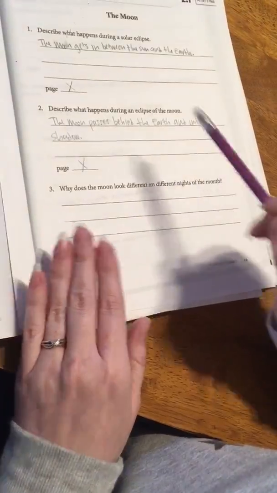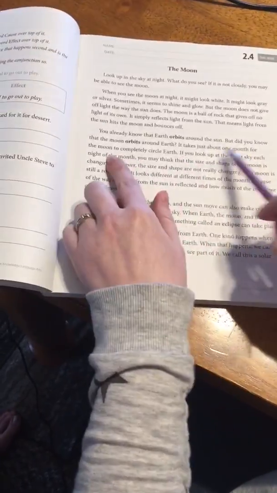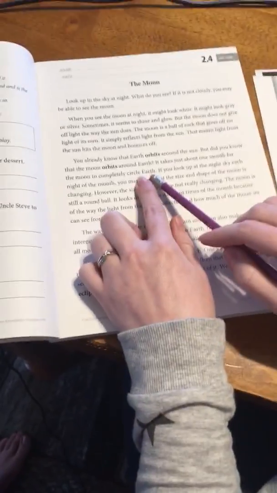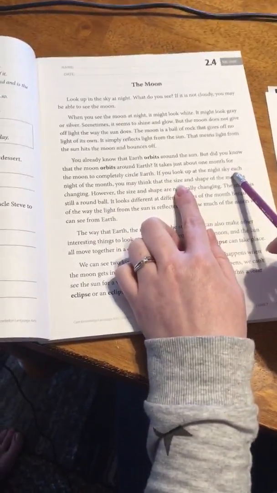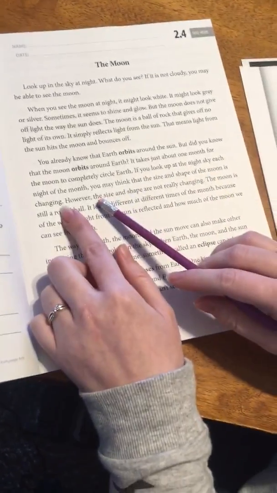Why does the moon look different on different nights of the month? Okay, this didn't really tell us, but if we go back to our reading, it talks about the earth orbiting the sun. Okay, it takes about 1 month for the moon to completely circle Earth. If you look up at the night sky each night of the month, you may think that the size and shape of the moon is changing.